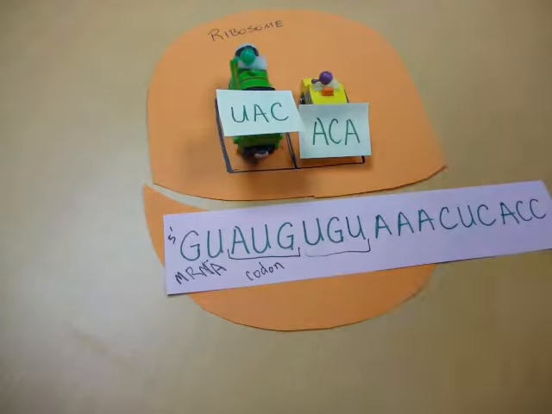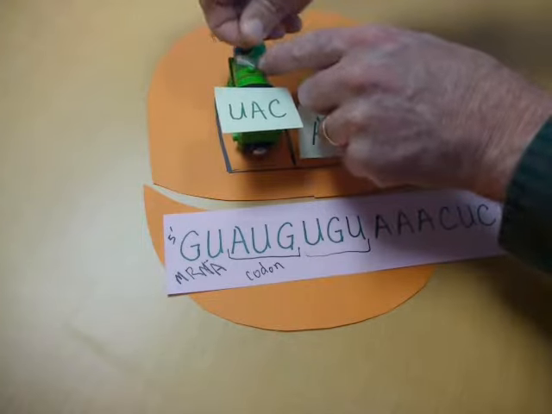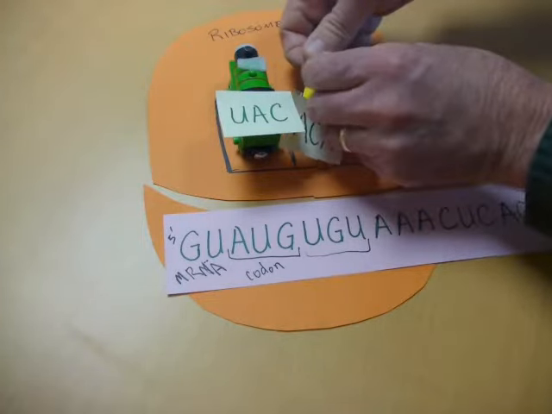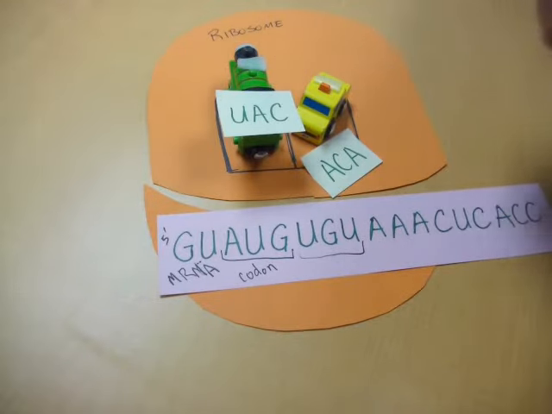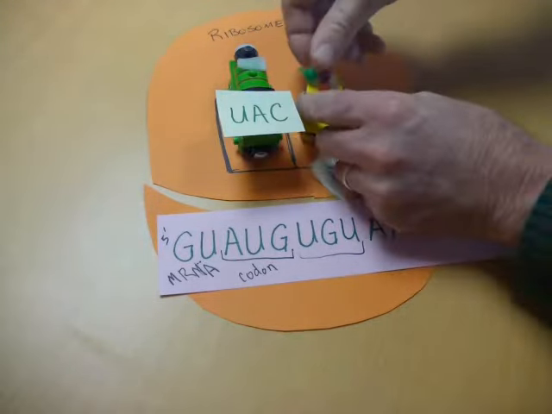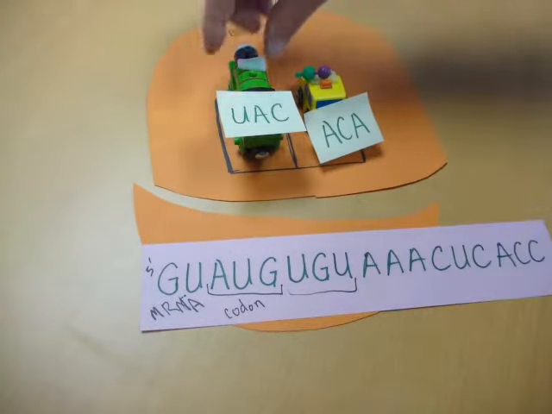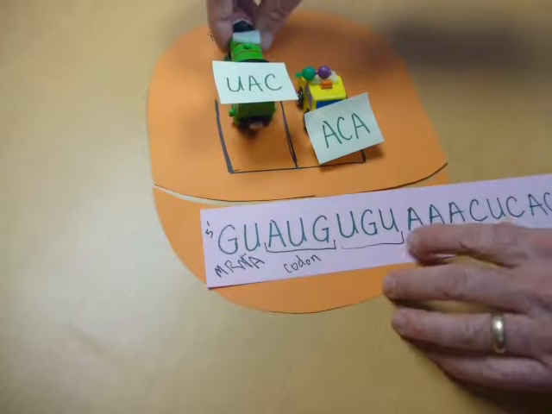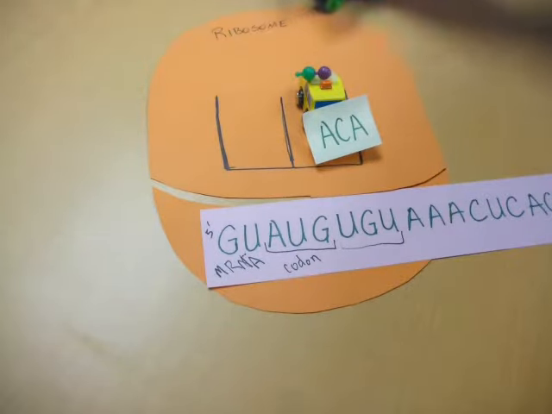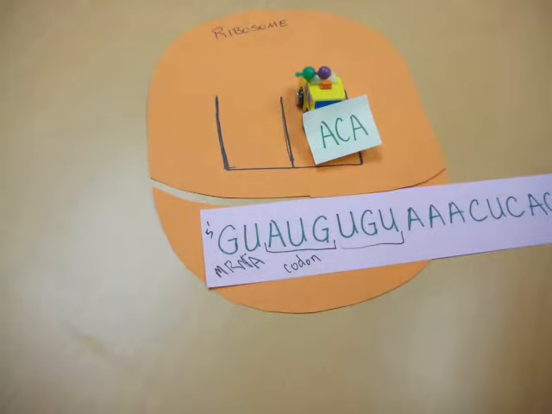Now that they're together, this is what the ribosome does, and I won't go into the details of this, but this amino acid can be linked to this one. And now this guy can go off and find another amino acid, in this case methionine, that he can use and bring back to the ribosome in case more methionine is needed.